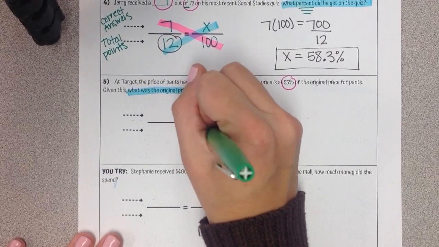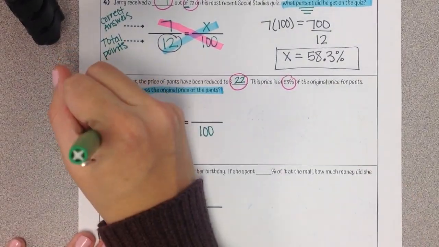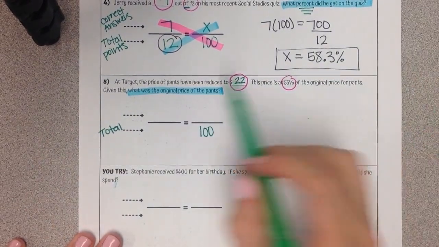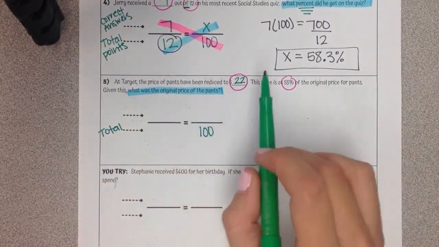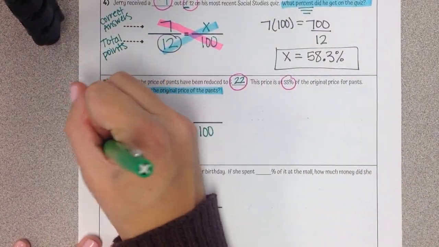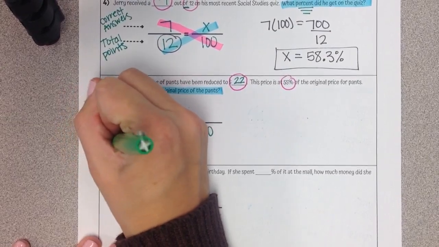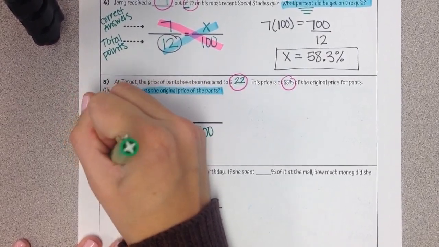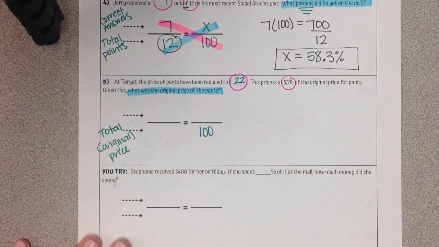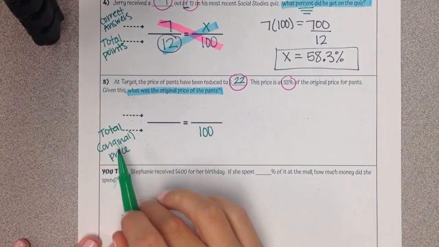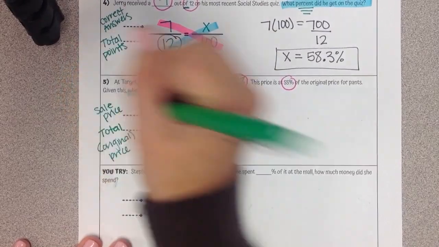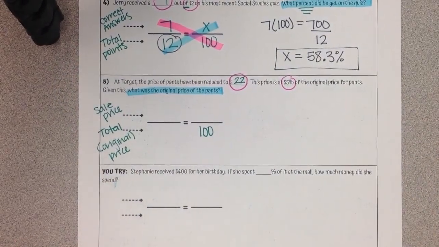Filling out, we know the bottom right should be 100. We know the bottom unit should be the total something, okay? In this problem, we have a reduced price. We want to know the original price. So I'm going to say total or original price. And then the other unit that we're comparing is, we want to know what the original price is. We know what the sale price is. That's part of the original. It's less than the original, okay?